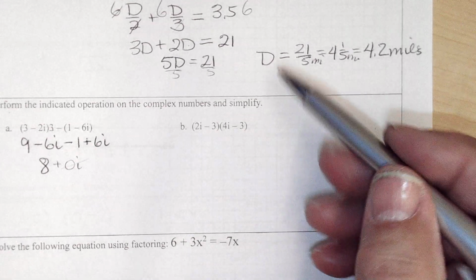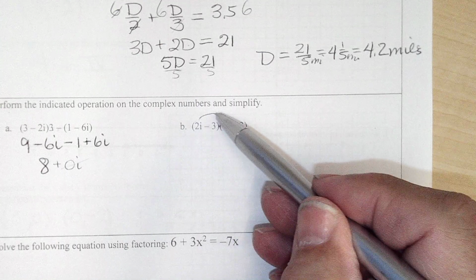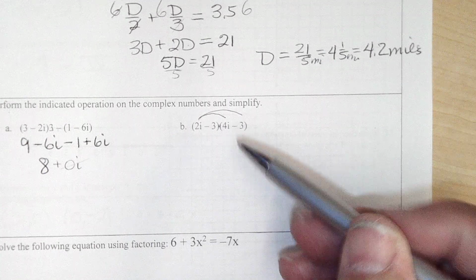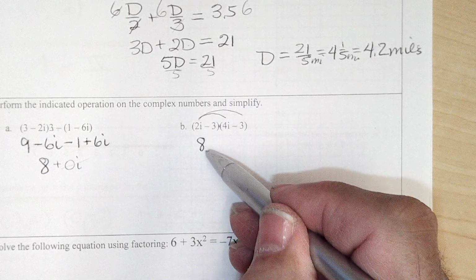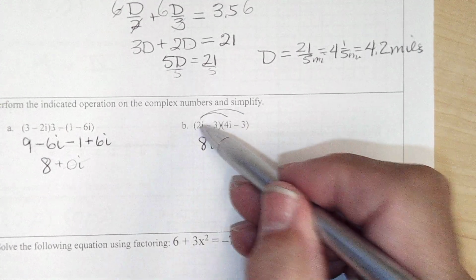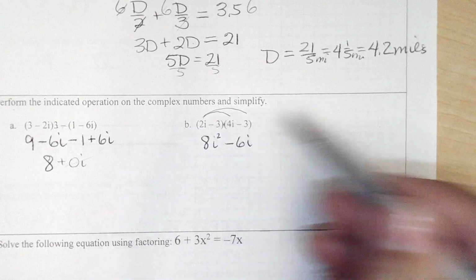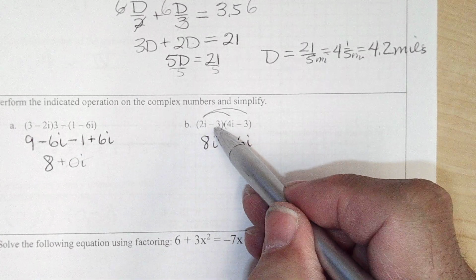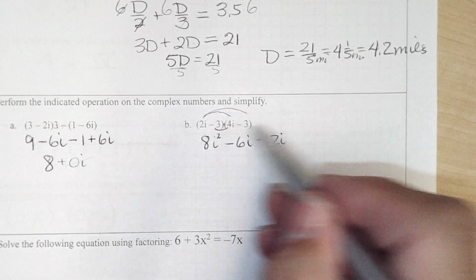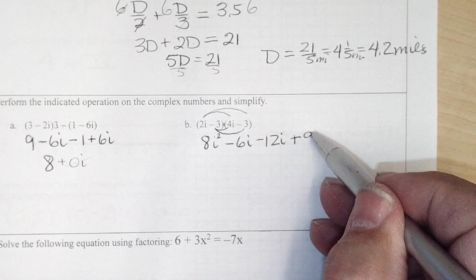Now we got to multiply. And so we have to do the FOIL, multiply all the pairs. So we got to take 2i times 4i, which is 8i squared. 2i times a negative 3 is negative 6i. Then negative 3 times 4 is negative 12i. And negative 3 times negative 3 is plus 9.